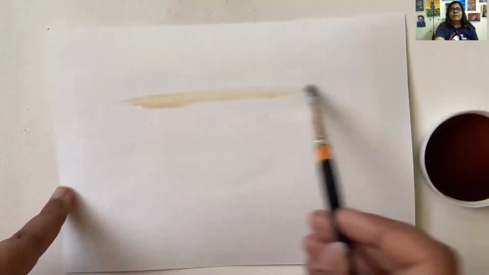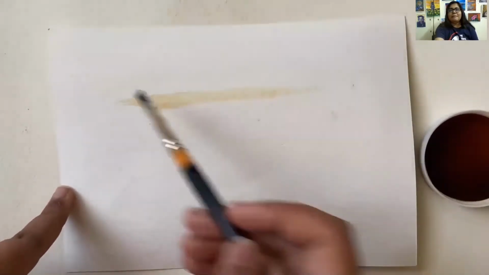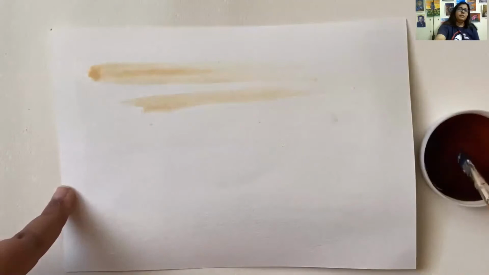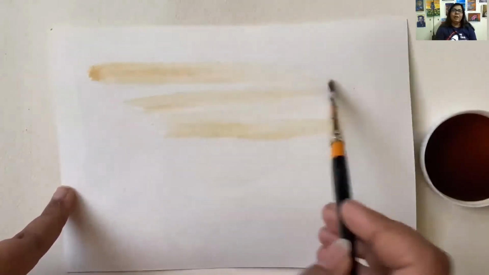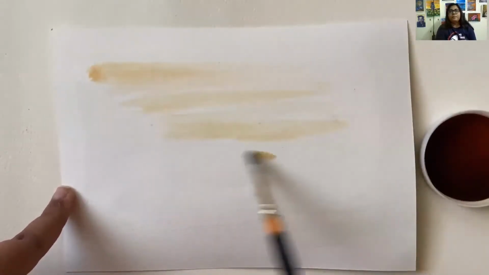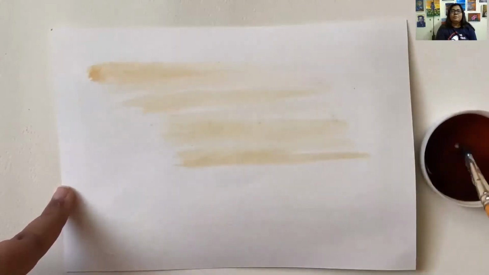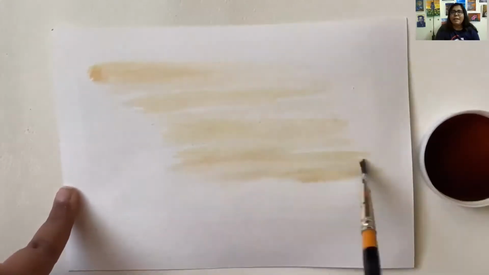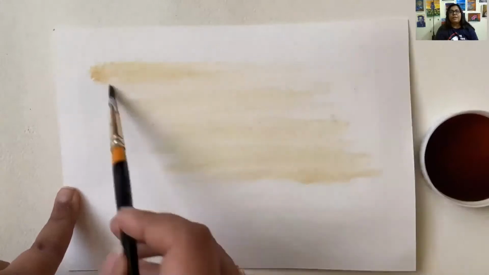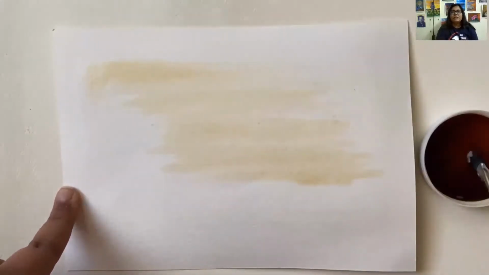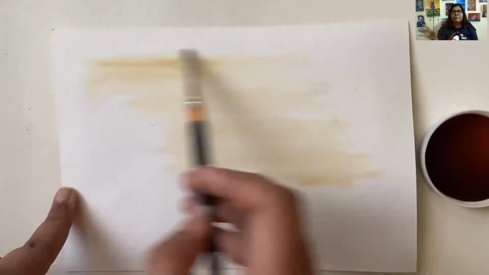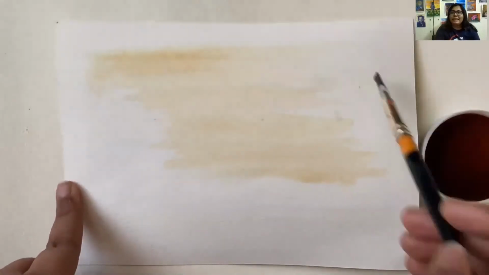Okay, once your paper is damp, once there is lots of water on the paper, just dip your brush into the coffee and start applying it all over the paper. Just apply it blindly all over the paper. You can see the color will spread faster because you have already applied water, and it will be light in color.